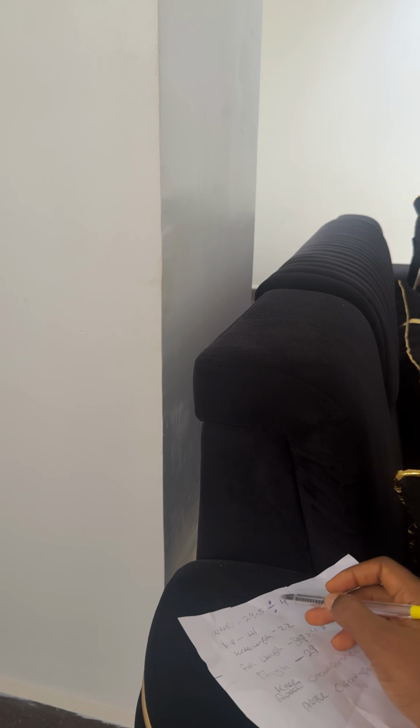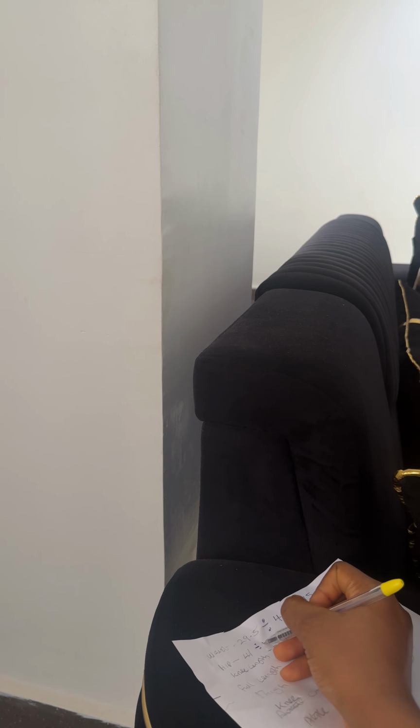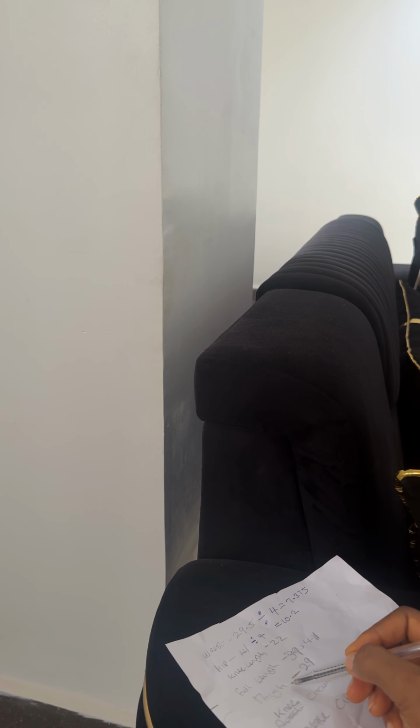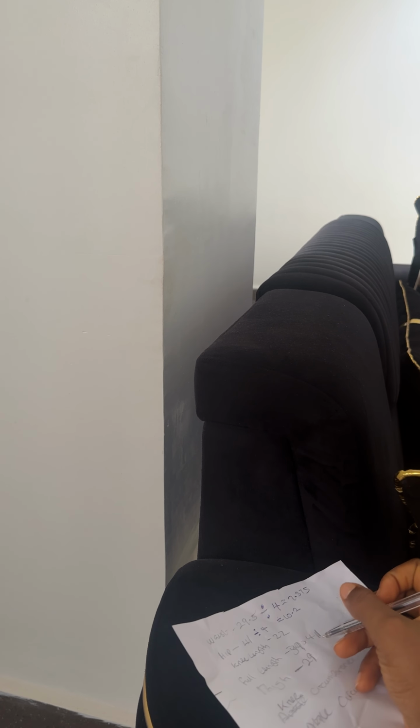Your waist divided by 4, we have 29.5. 29.5 divided by 4 will give us 7.375. Now we have the hip divided by 4. The hip divided by 4 is 10.2. Next we have the thigh circumference. The thigh circumference is 29. Note the thigh circumference is divided by 2. 29 divided by 2 will give you 14.5.